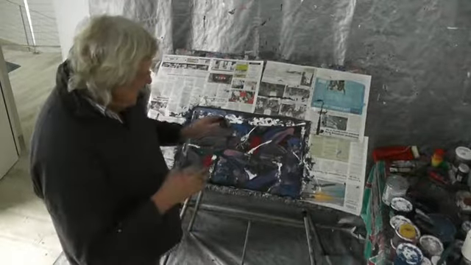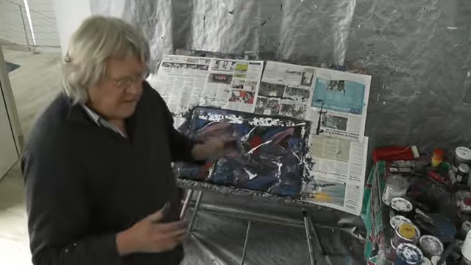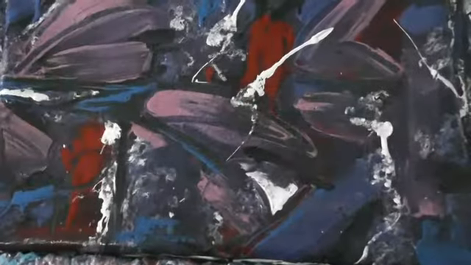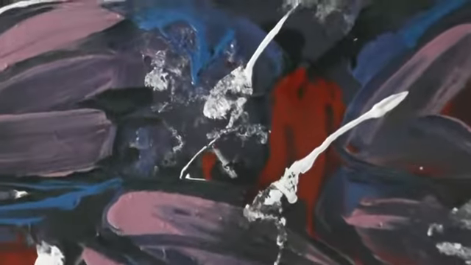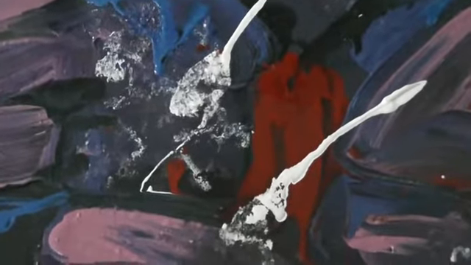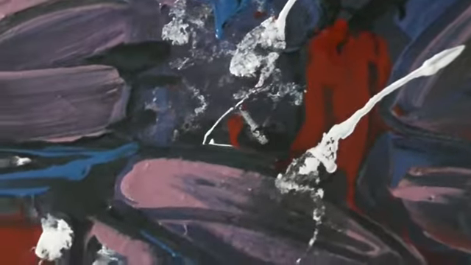So I'm going to zoom in, give you a closer look, and then I'll work at it later. So let's look at the zoom. So we go in a little closer, in areas just to show you the type of texture on the surface.